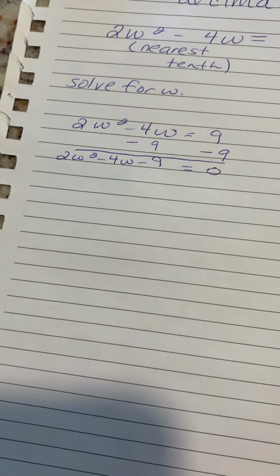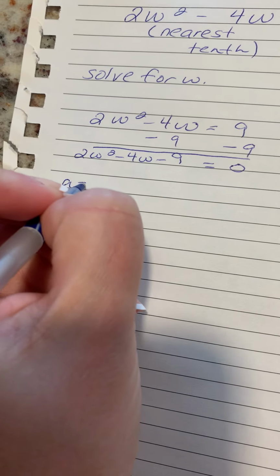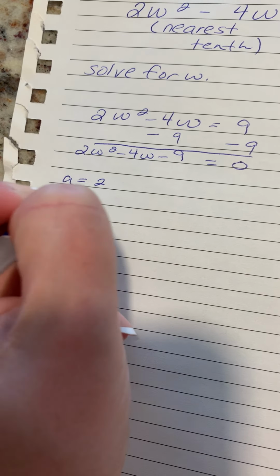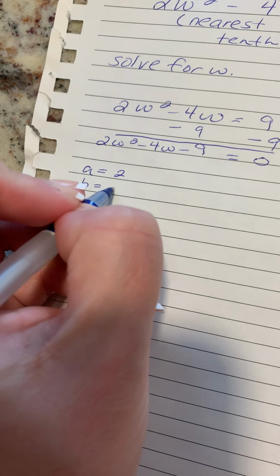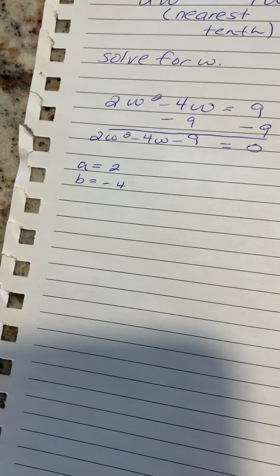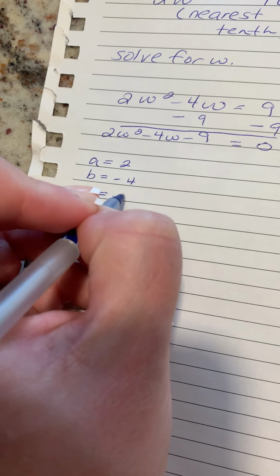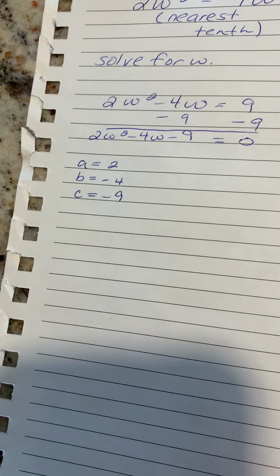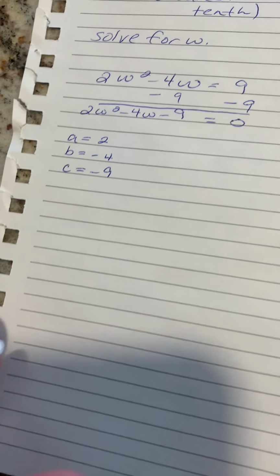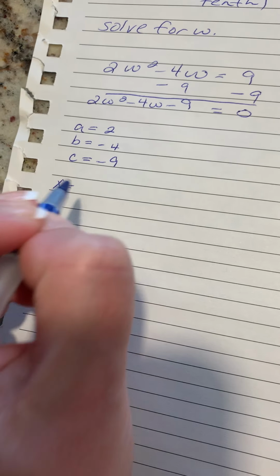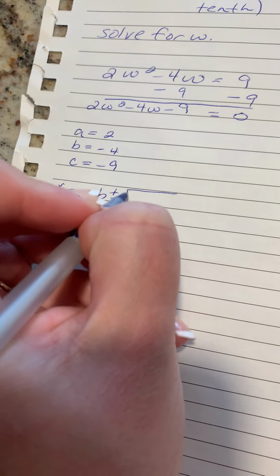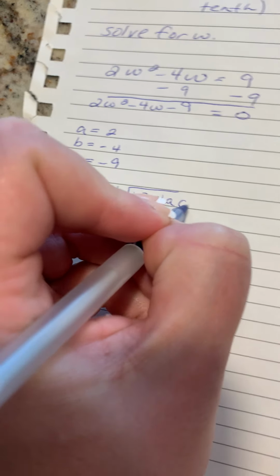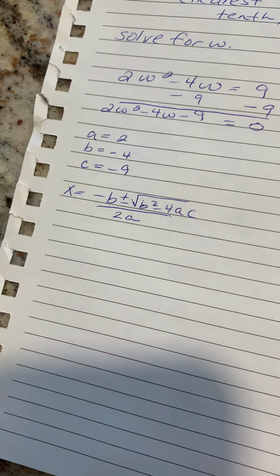Now I have to figure out what my a, b, and c are for my equation. a is 2, the number in front of x squared, or in this case, w squared. b is negative 4, the number in front of the x, or in this case, the w. And c is the constant, negative 9. Again, it changed to a negative 9 because we had to subtract 9 on both sides for it to be in standard form. Now that I know what a, b, and c are, I'm going to use my quadratic formula, which is this, and I'm going to substitute.